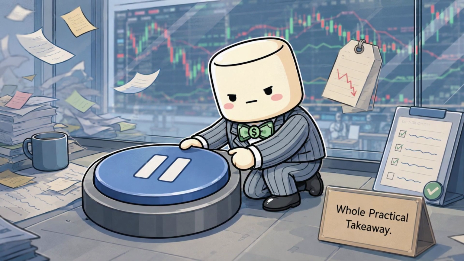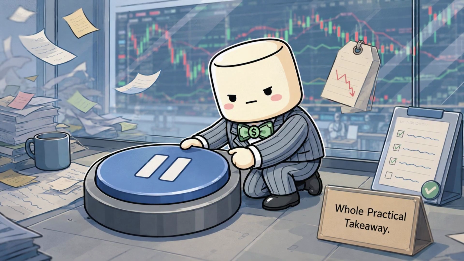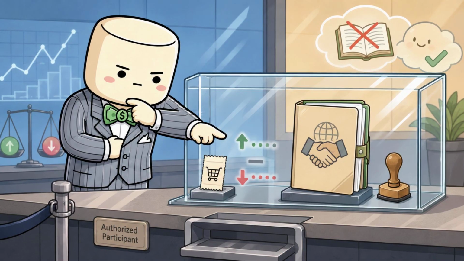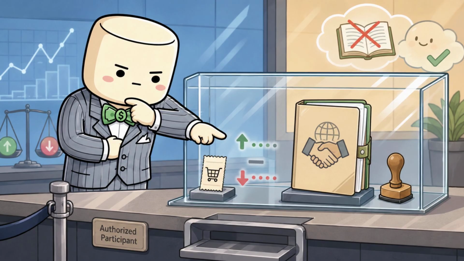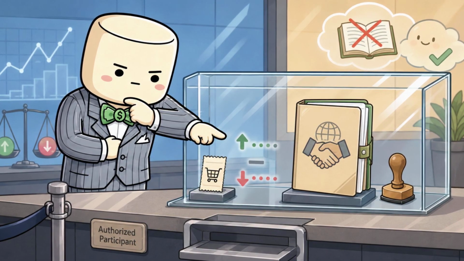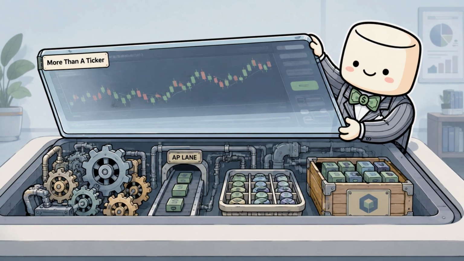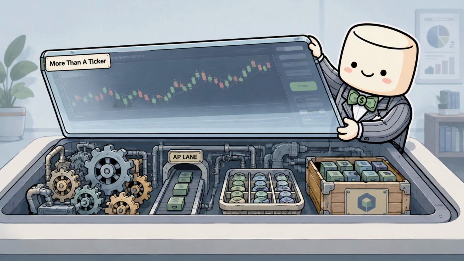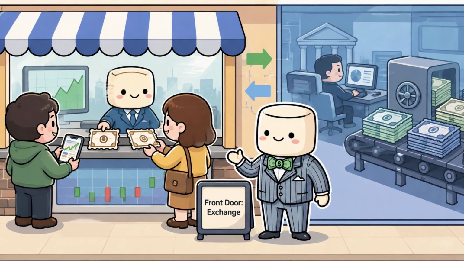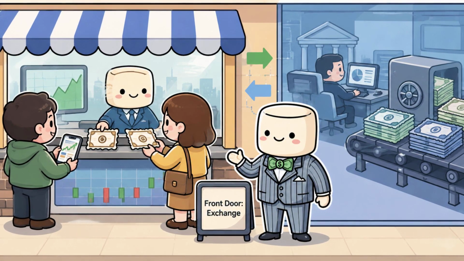You do not need to know every legal definition inside the ETF rulebook. You do not need to memorize every AP relationship. You do not need to treat every premium or discount like an emergency. But you should know that the ETF you buy on a brokerage screen has more going on than a ticker and a price chart. There is a front door where ordinary investors trade shares.